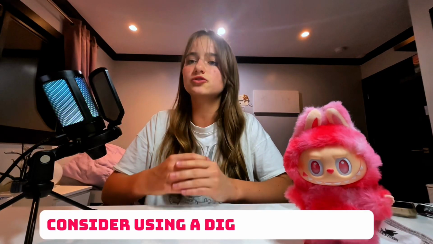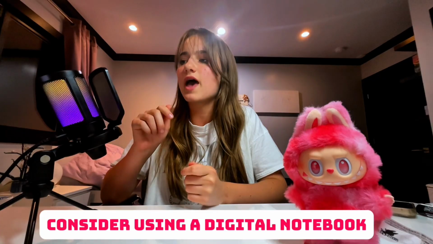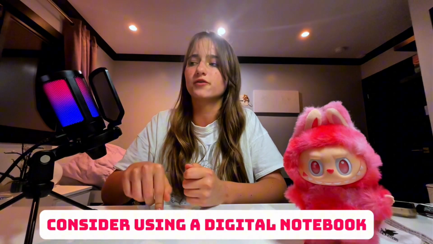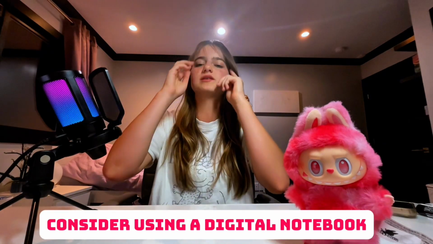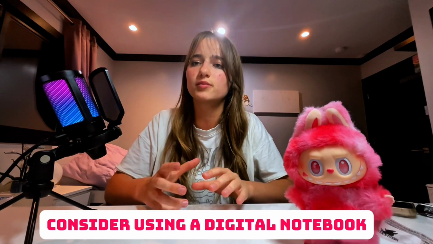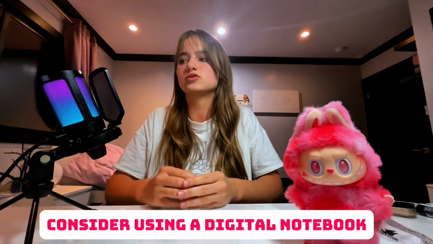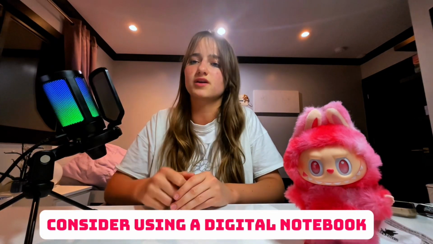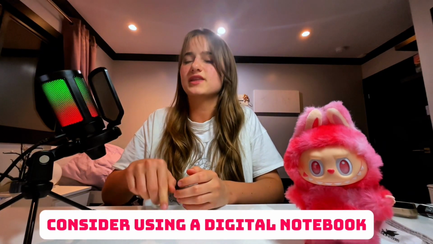Consider using a digital notebook, like me, to keep all of your notes organized with any digital platform app, if you prefer online notes over paper notes. I prefer online notes because I do not want loose papers getting crumpled, thrown away, lost, ripped, who knows. Online notes, you just need to save them, and then you're done. Make sure you save them somewhere in case they accidentally get deleted, somehow.